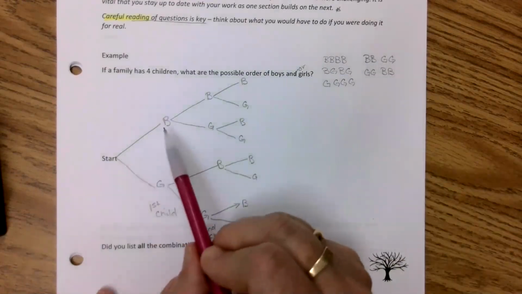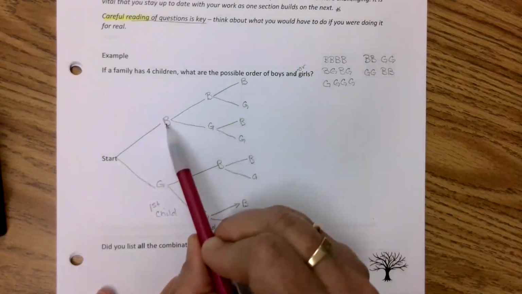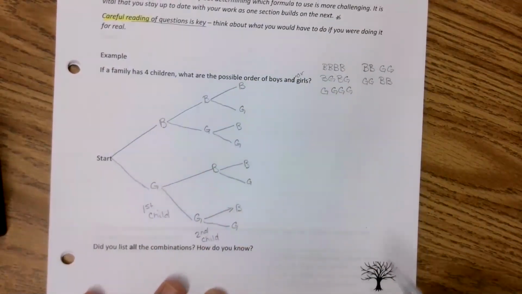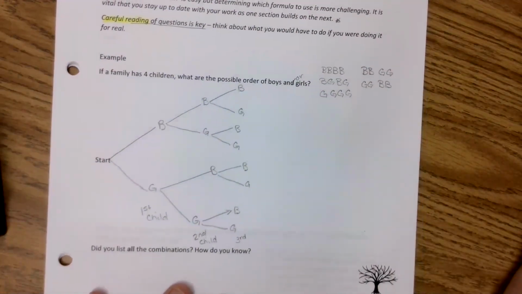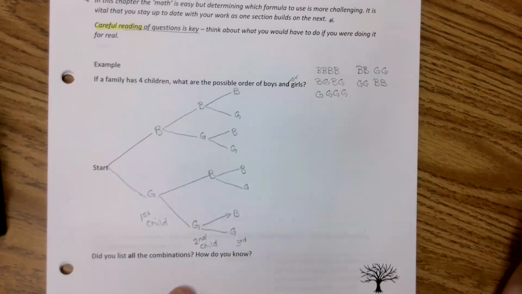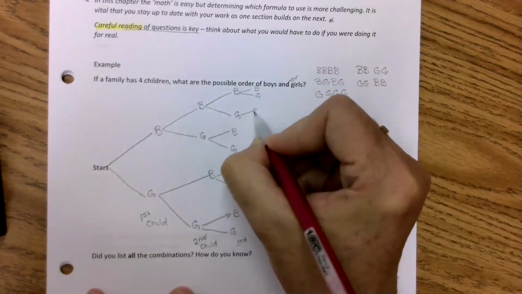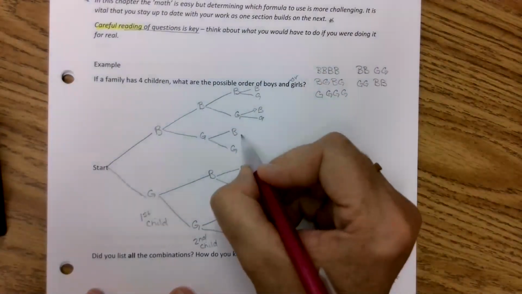So this, we read through. This is first child is a boy, second child is a boy, third child is a boy. This is boy, boy, girl, boy, girl, boy, boy, girl, girl, right? Read all of them. Now we said, sorry, it should be third child. So I would like you, again, pause the video and finish up the picture because we got one more child to do. My writing is awful.